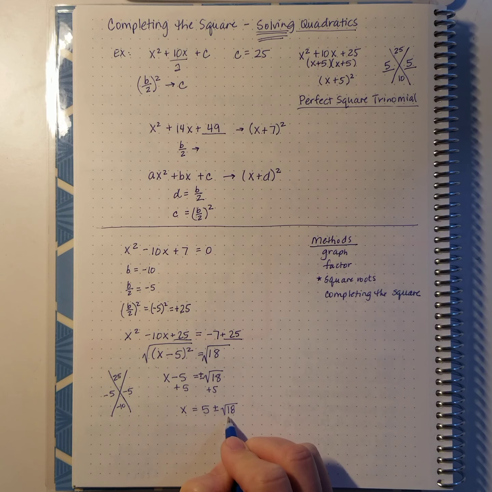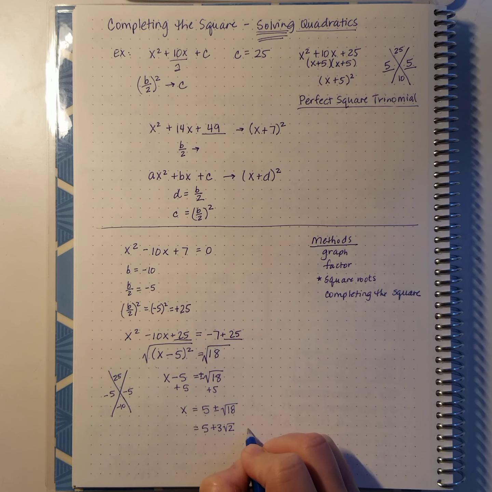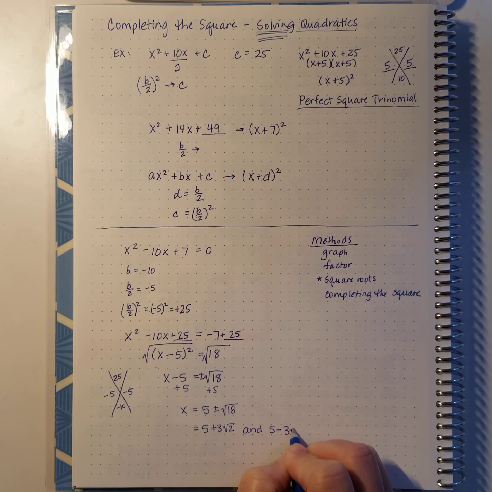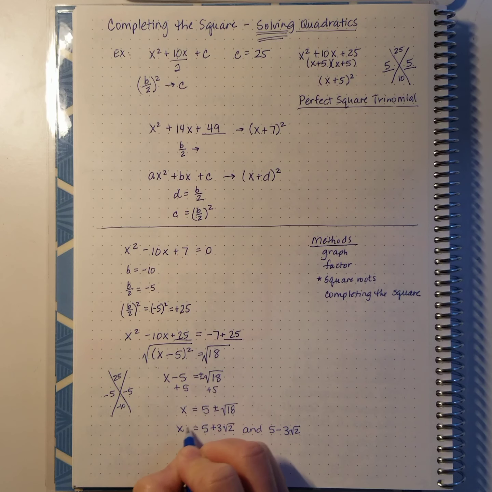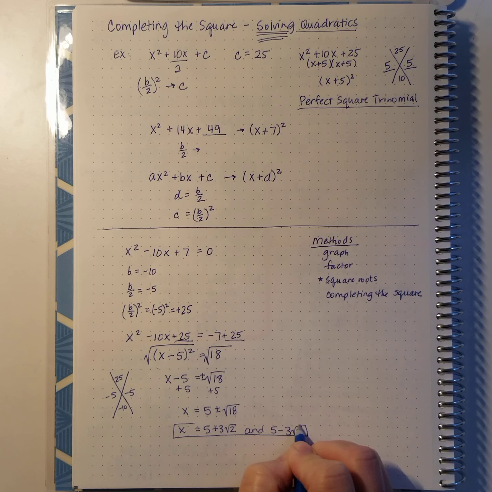I think we can simplify the square root of 18, right? There's a 9 in there, so we can take the 9 out and we'll have 3 in front. So this is going to be 5 plus 3 times the square root of 2, and 5 minus 3 times the square root of 2. So that's what our x is going to actually equal.